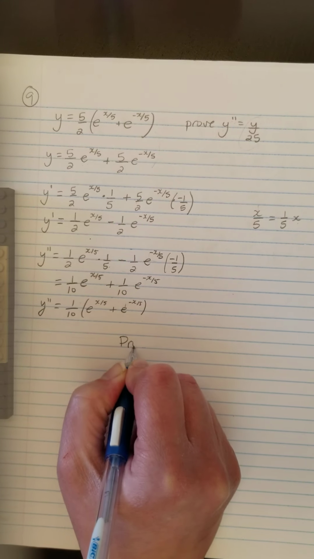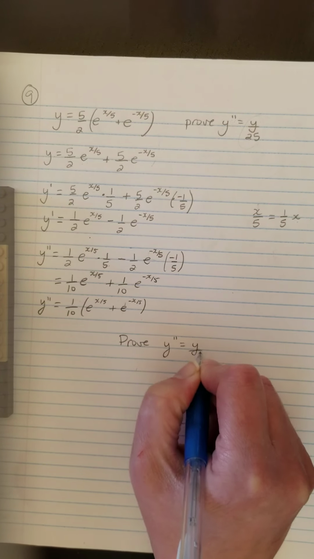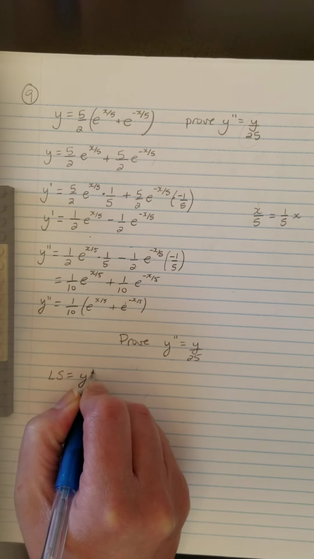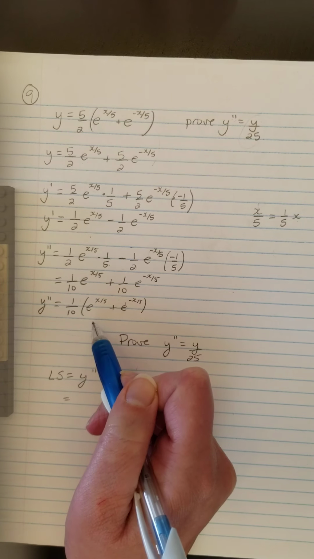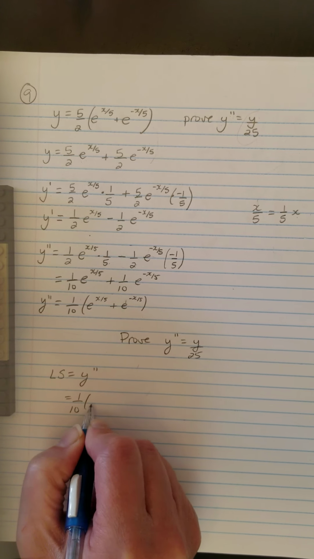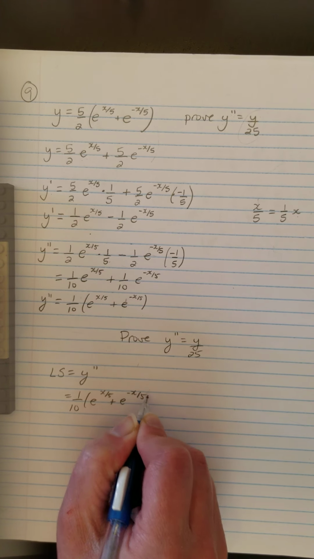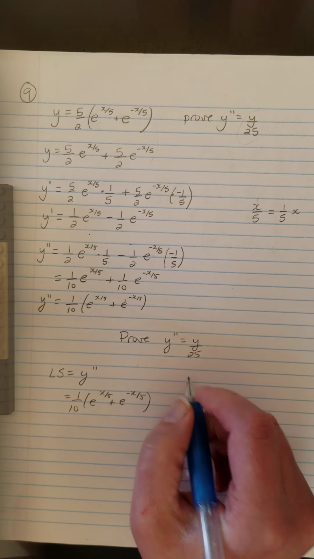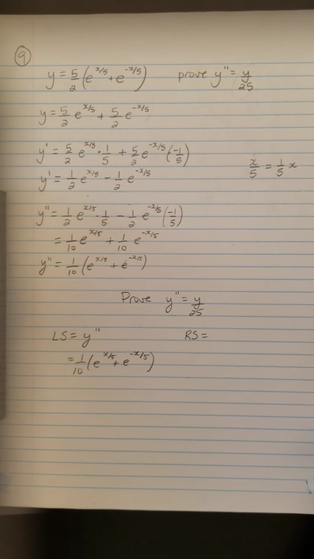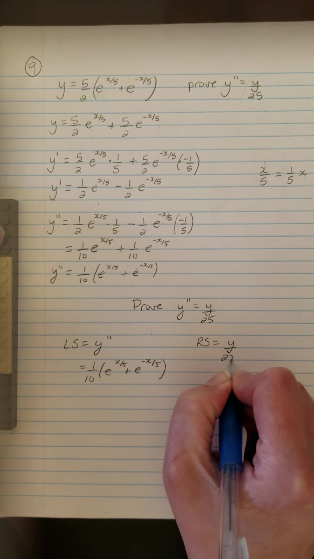If we said prove y double prime equals y over 25, we know the left side, which is y double prime, we've done this math and worked out the second derivative to be 1 over 10 times (e to the x over 5 plus e to the negative x over 5). And on the right-hand side, we've got y over 25.